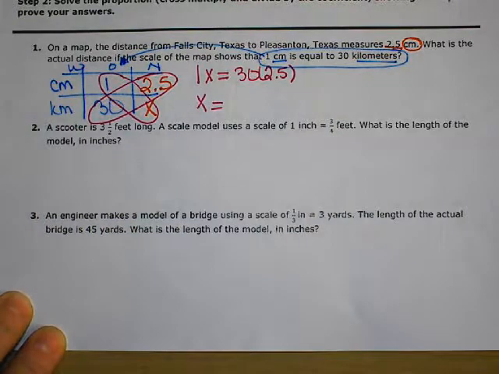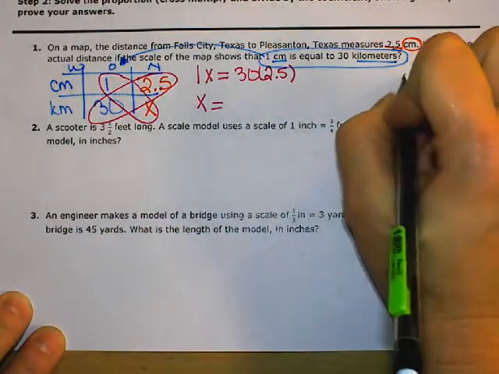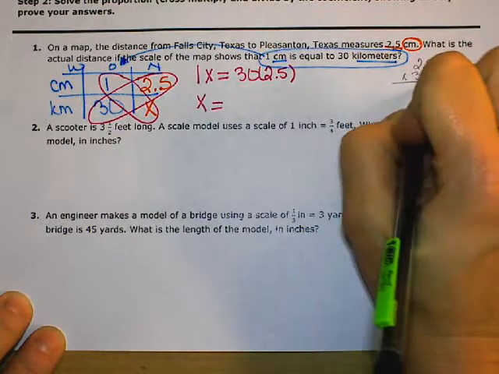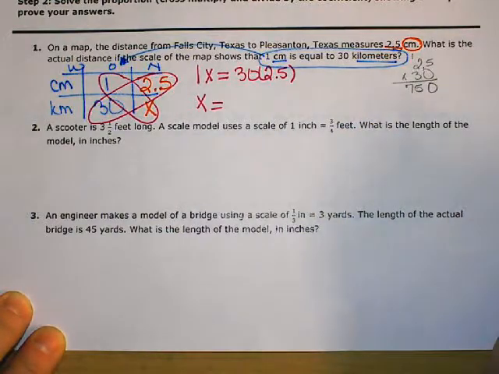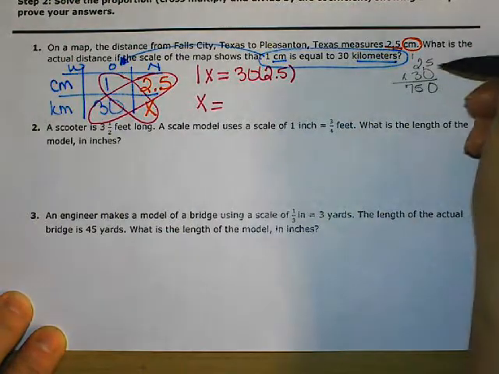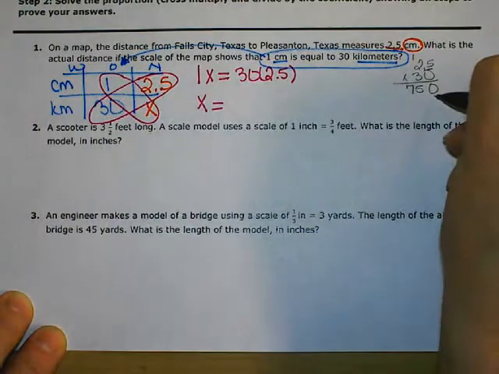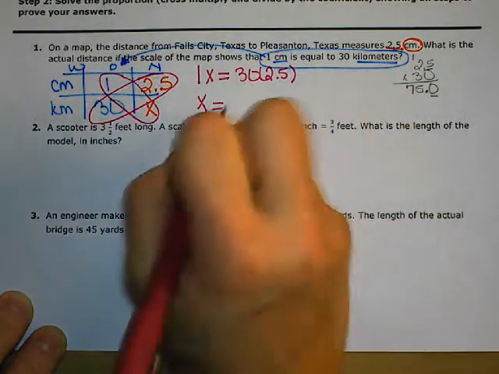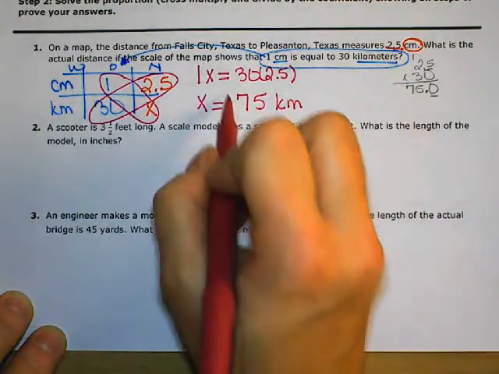I can multiply 30 times 2.5. And remember, since I have one number behind my decimal in my problem, I need one number behind the decimal in my solution. Therefore, x is going to equal 75 kilometers.